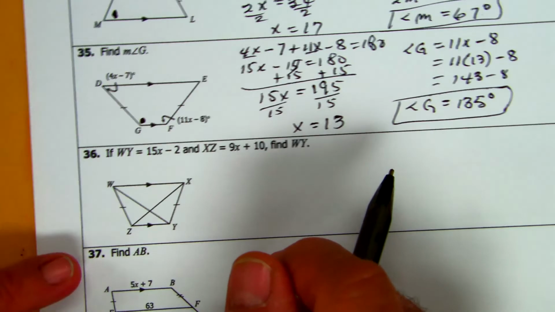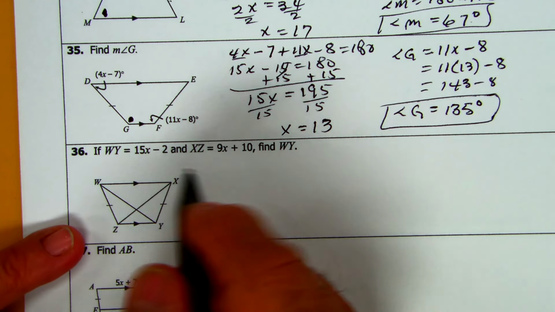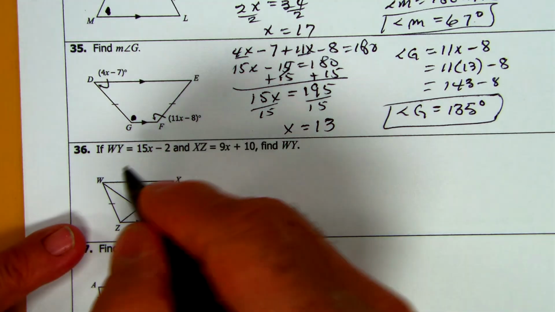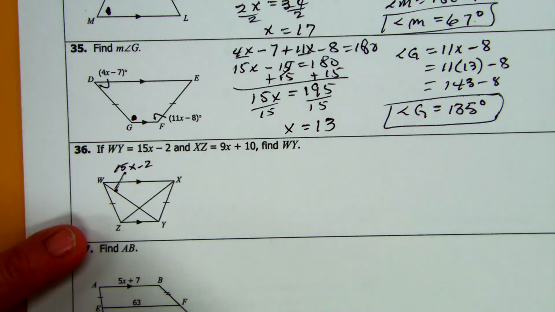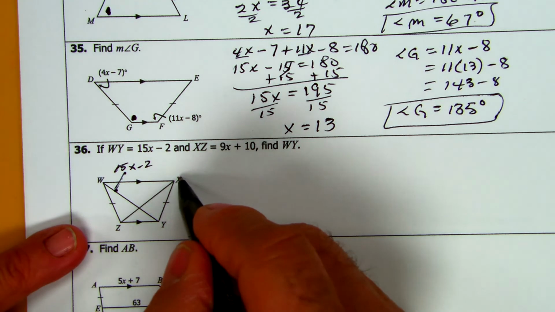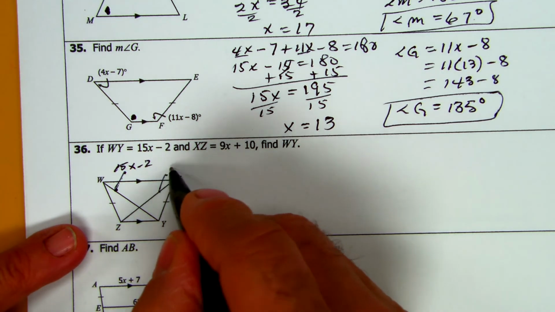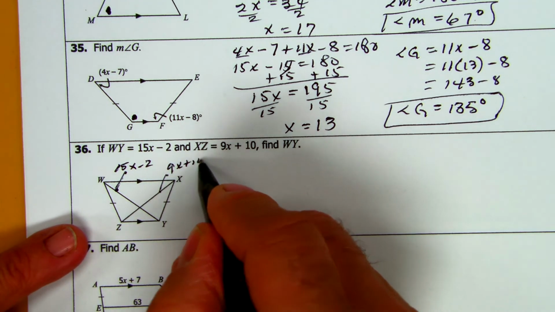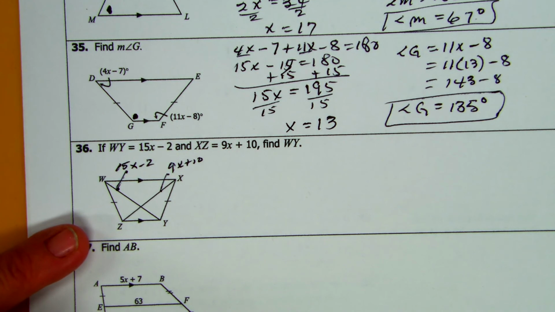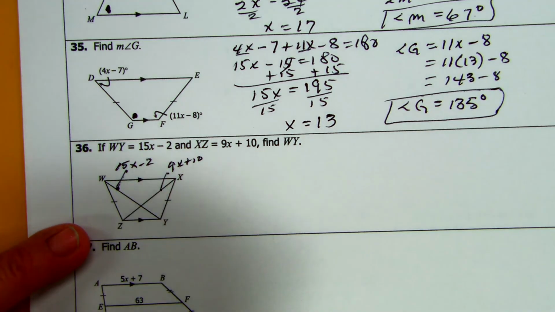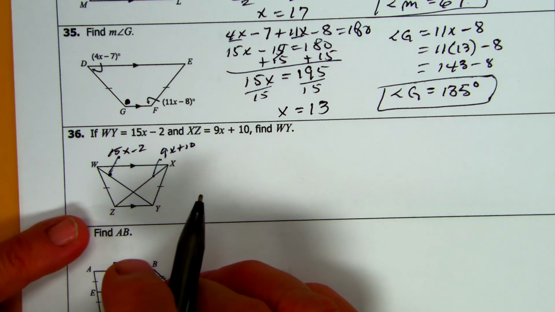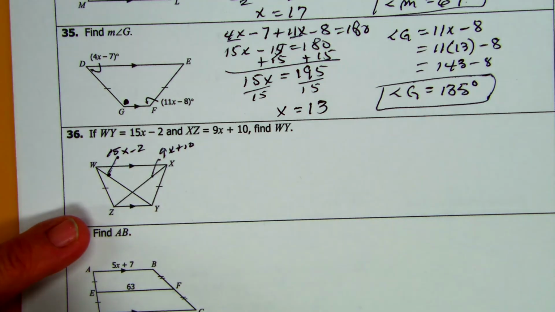All right, let's look at 36. So it says WY is 15x minus 2, and XZ is 9x plus 10. Find WY. So this is an isosceles trapezoid. One of the properties of the isosceles trapezoid is that the diagonals are congruent.